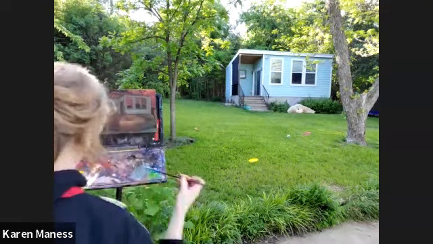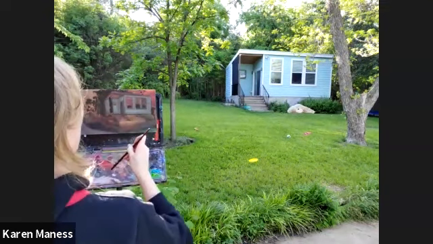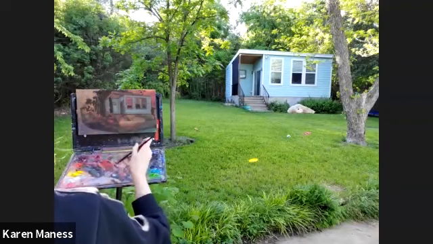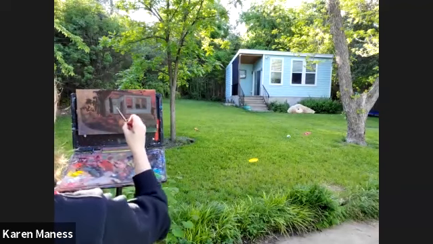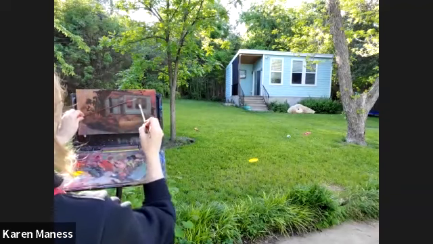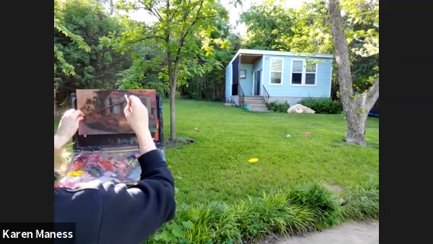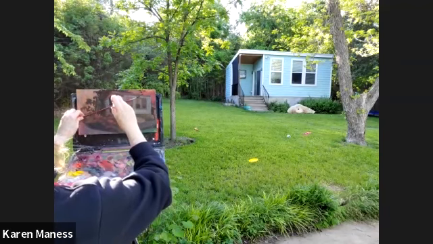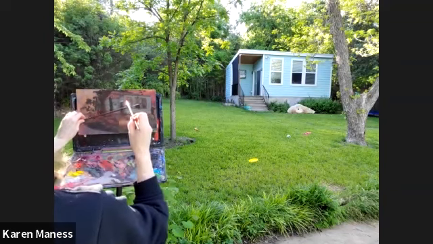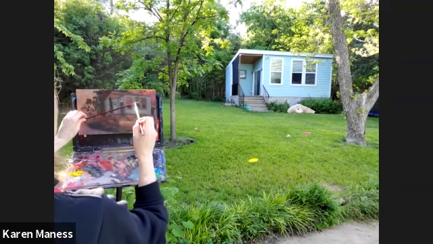I may have just gotten crazy with the purple. Let's see. How do I like it? I'm going to make it vanish. Hopefully if it's the wrong color, it'll totally vanish. Hey, that's not too bad. Show where that trim is.